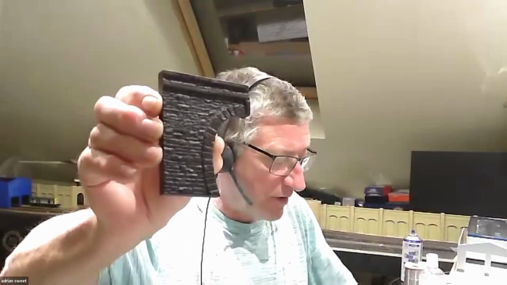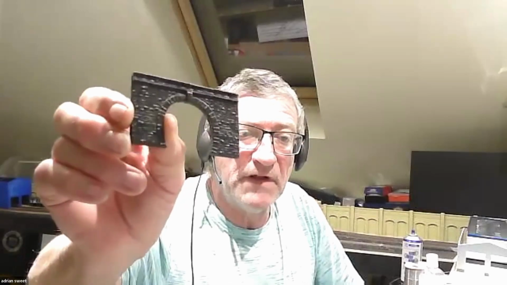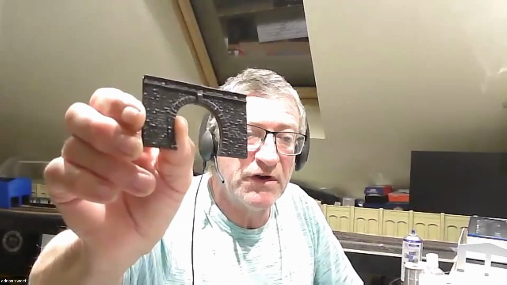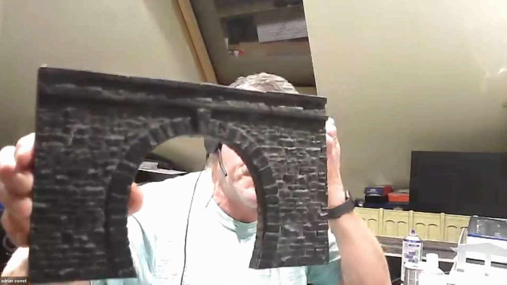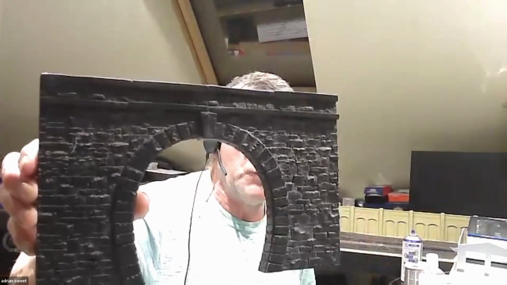And just to show you, I've done a similar thing on these tunnel mouths. So there is a tunnel mouth. That's at OO scale. Try and get it so you can see it. There's the relief on the actual stonework. I've scaled it to N gauge. And again, you have the relief on the stonework. And I've also scaled it up to O gauge from the same file. And I think in O gauge, it does look superb.